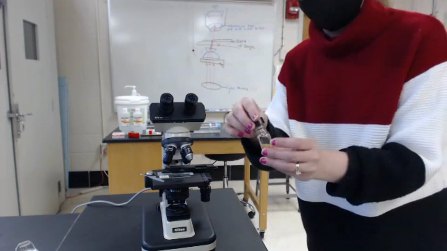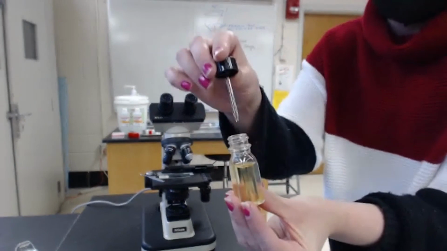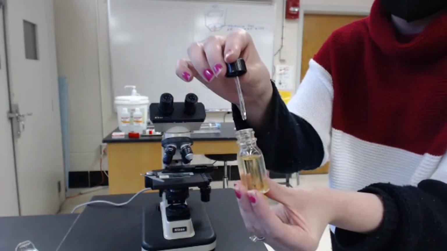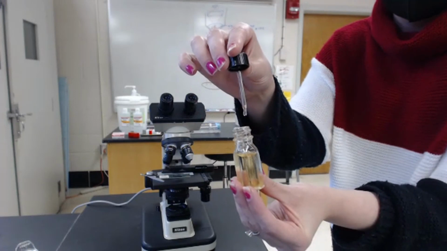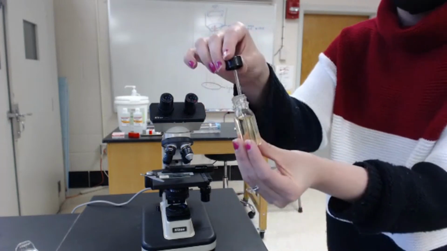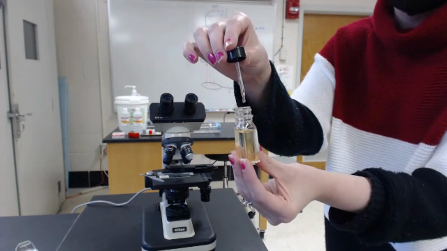So I'm going to take this drop of oil, and you'll see there's a little stick inside, and that stick will pick up a drop of oil for us. It's not like a dropper, like you might expect. It'll just be a glass rod.